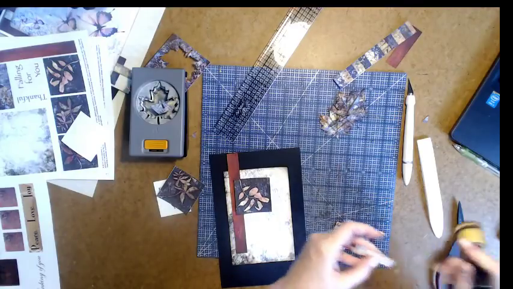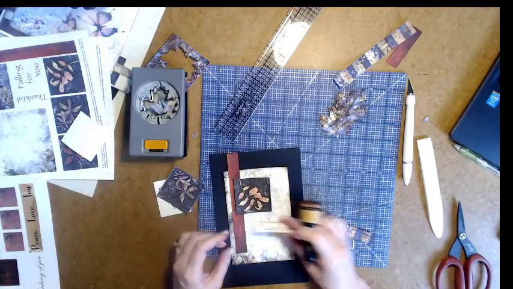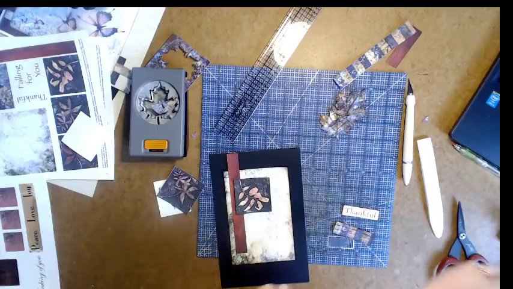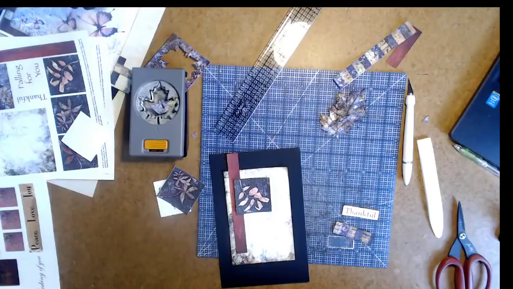This is printed on white, so I can ink that up. It would show still, but I might want to add a little bit of other color. Let's see what else I've got in here that I can throw a little other color on it. A little greenish on there.